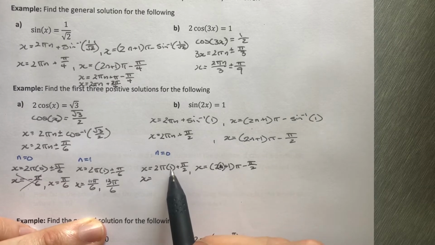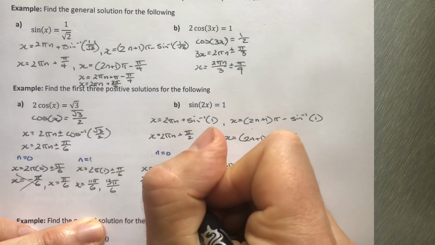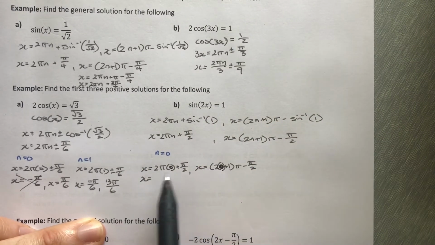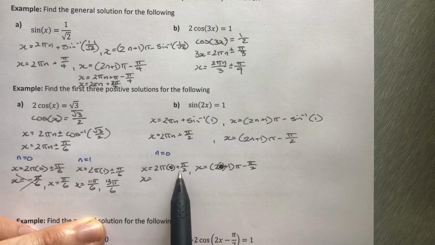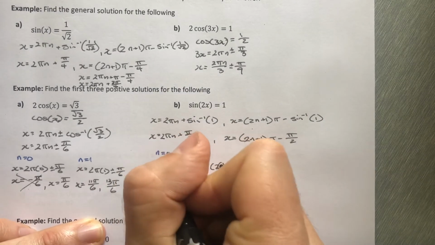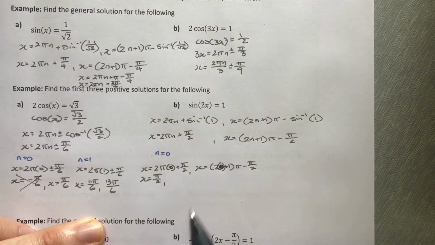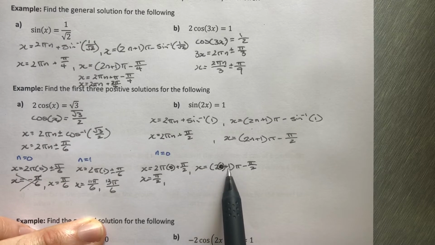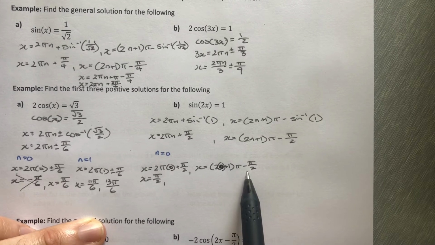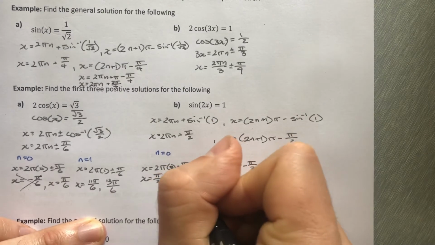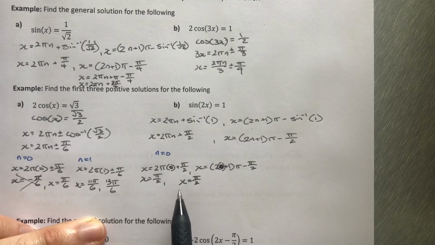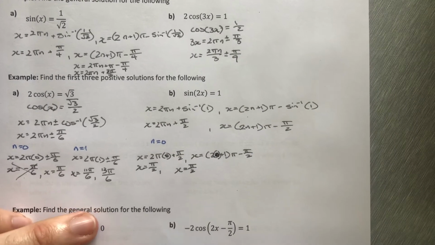Why am I making n 1? It should be 0. 0 and 0. Okay, so we can see that that is going to be 0 and then plus pi on 2. So that's one of our answers. Over here we're going to have 2 times 0, which is 0, plus 1 times pi, so pi minus pi on 2. We can see that this one has actually given us the same answer. There we go. So that's going to be one of our positive solutions. That's going to be our first one.